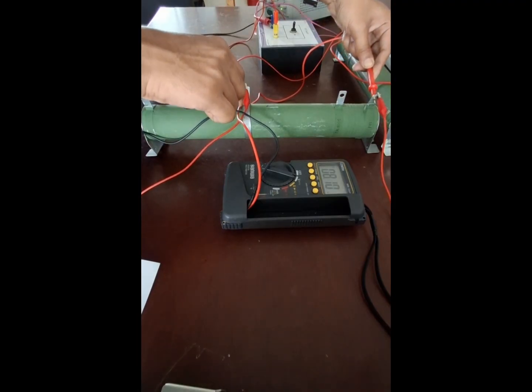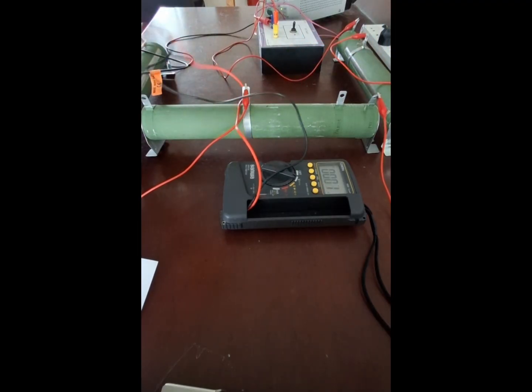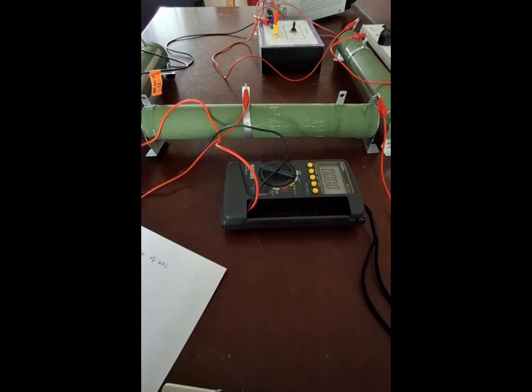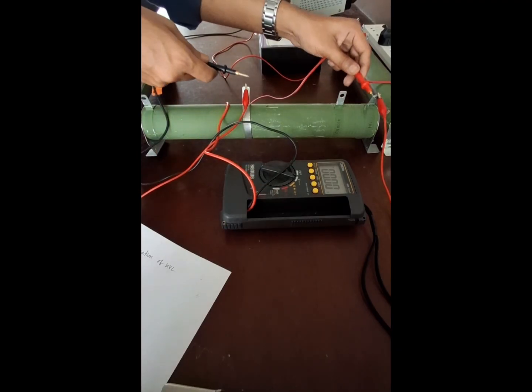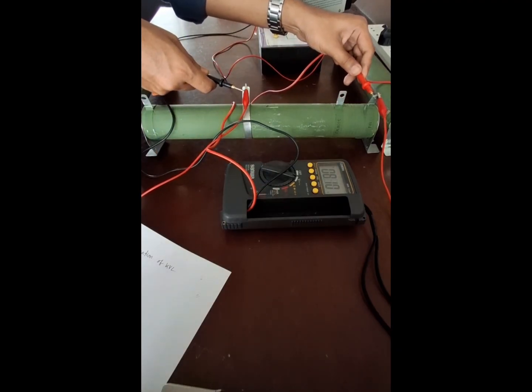I think that is visible in the camera. Okay, 8.10 volts. So we have written it down in the data table. Let me check again. 8.10 volts.